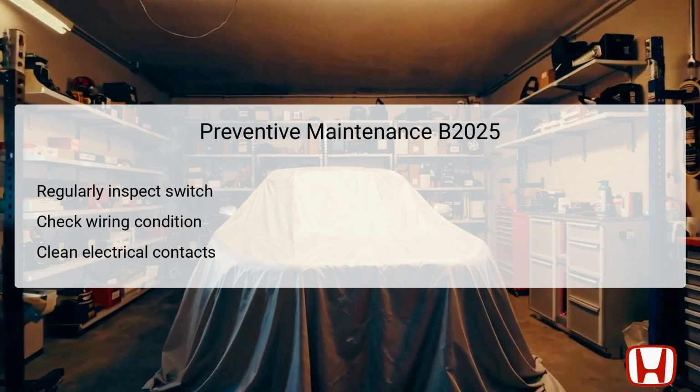To avoid future occurrences of DTC B2025, regular preventative maintenance on the power sliding door system is highly advisable. This includes routinely inspecting the left power sliding door switch to ensure it is free of damage. Checking the condition of wiring is also critical. Look for wear, fraying, or other signs that may indicate a looming failure. Cleaning electrical contacts and connectors can enhance the reliability of the connections, helping to provide steady operations. Simple preventive measures can save time and costs associated with repairs in the long run.